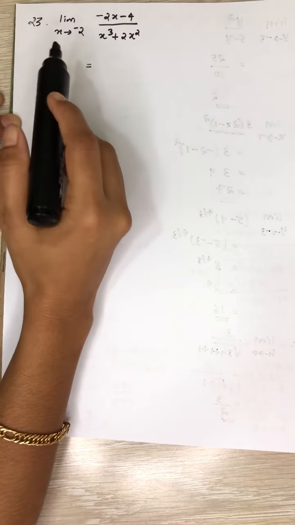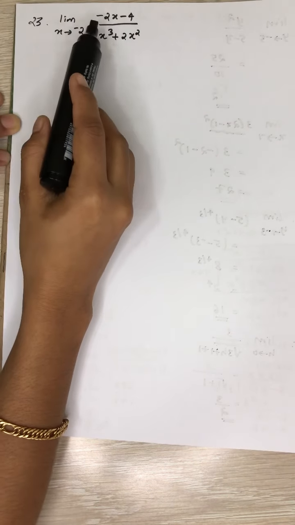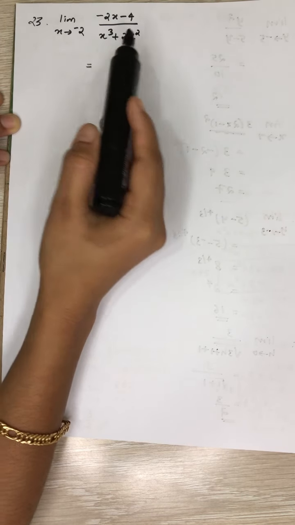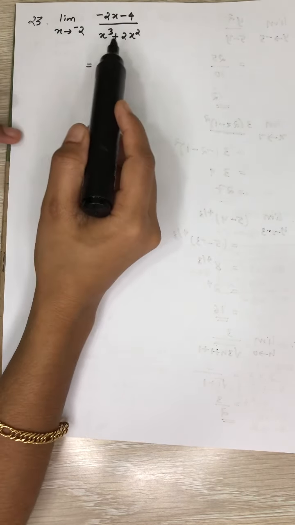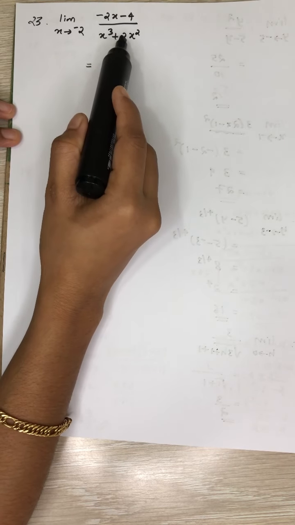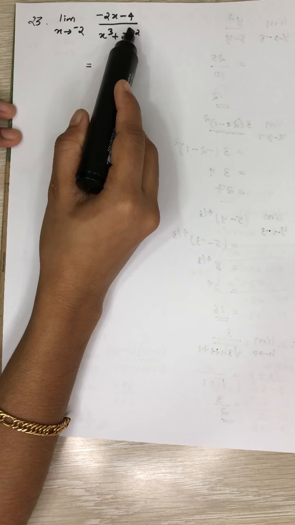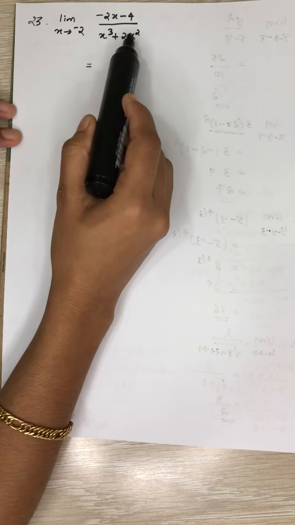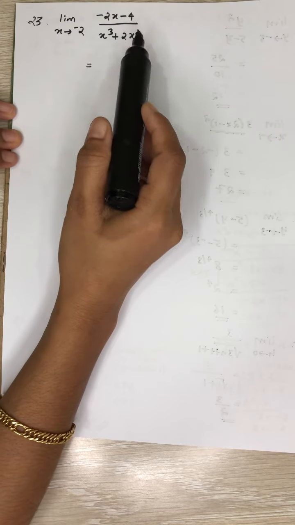Next question, limit x tends to minus 2, (minus 2x minus 4) by (x cube plus 2x square). By substituting, we get 0. Minus 2 cube is minus 8, 2 into 4 is 8. Minus 8 plus 8 is 0. So we have to cancel.